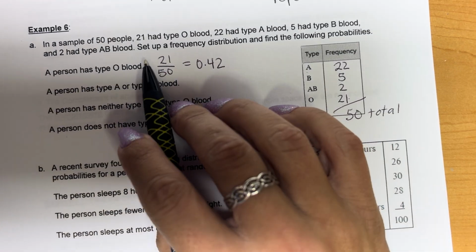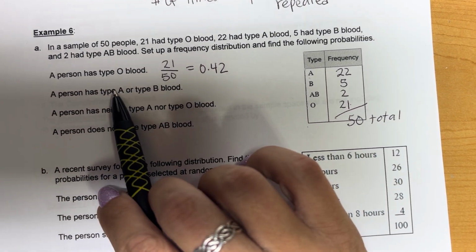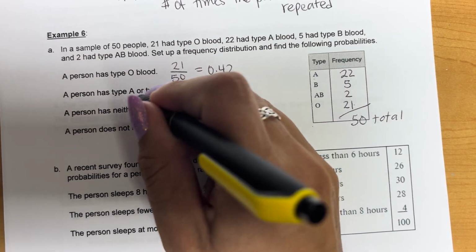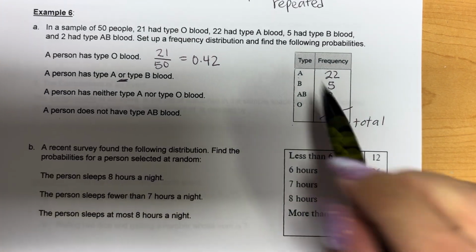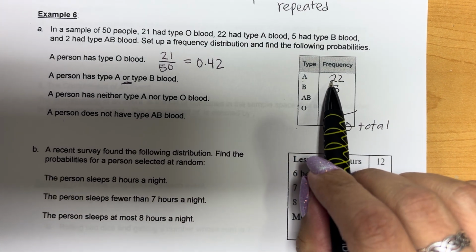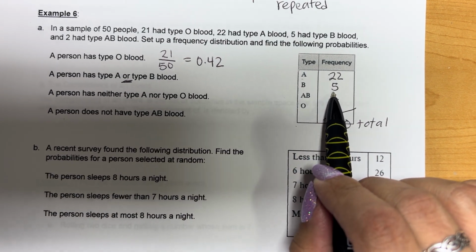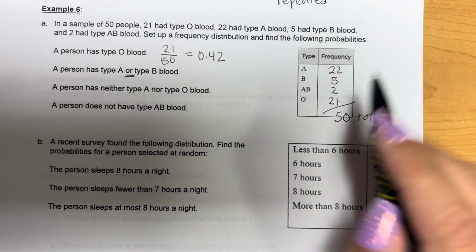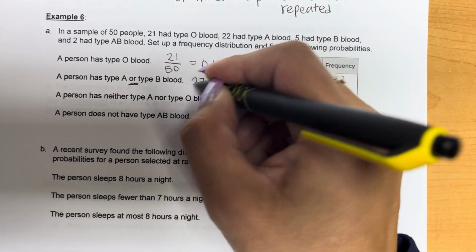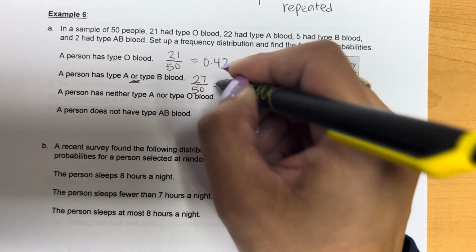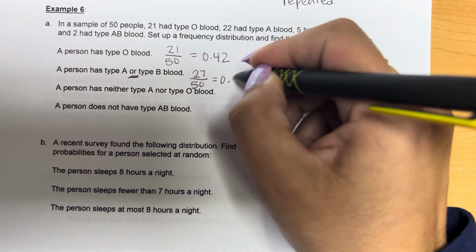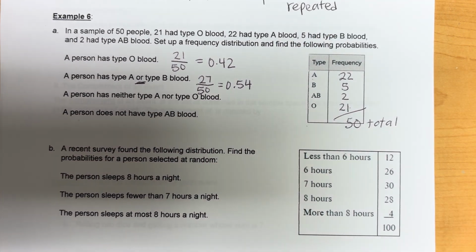This one, the probability that a person has type A or type B. Okay, type A or type B. So type A was 22 and type B was 5. So that total would be 27 out of 50. Okay, and that simplifies to 0.54, a little over half.